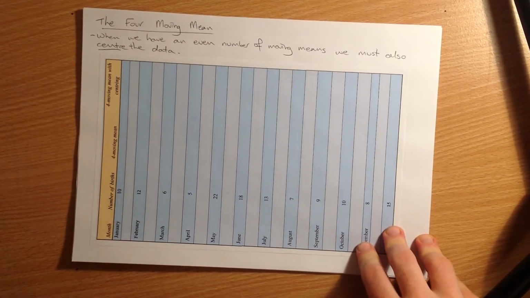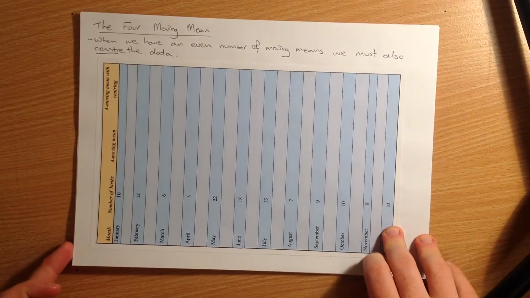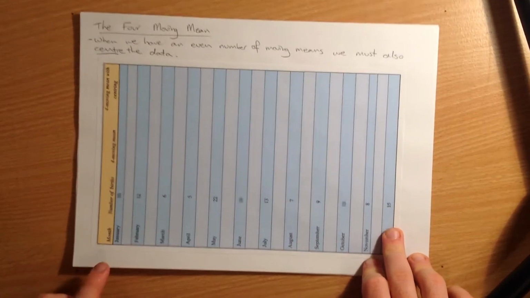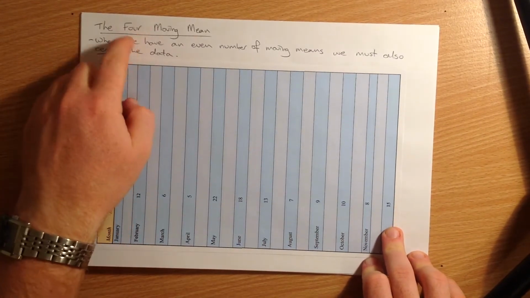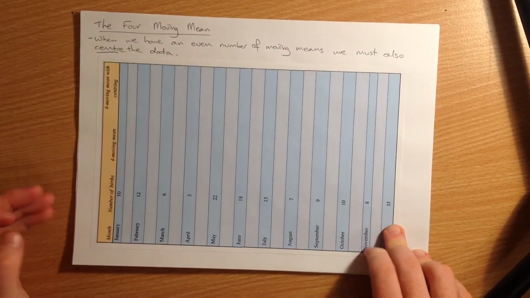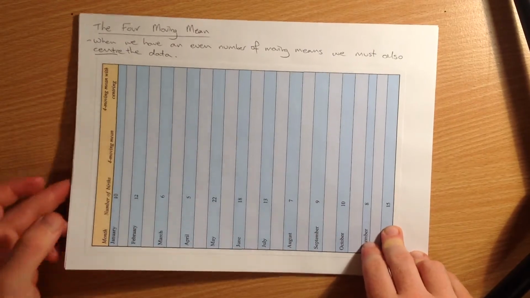Let's start with the process. The process we're going to have to do is what's called centering. Every time we have an even number, so 4 being an even number of moving means, we're going to have to do a process called centering. I'll show you why in just a second, but let's get started and we'll see the problem.